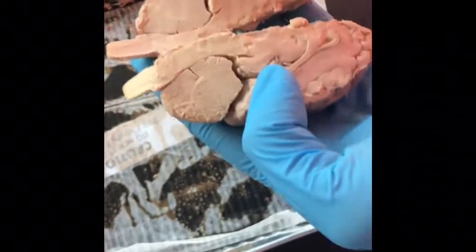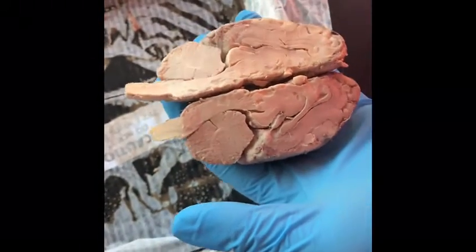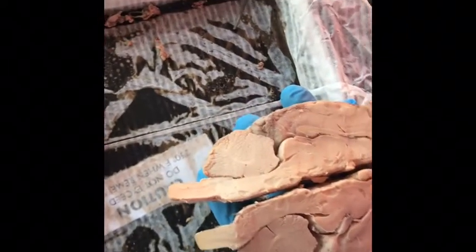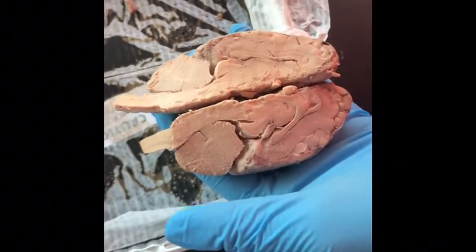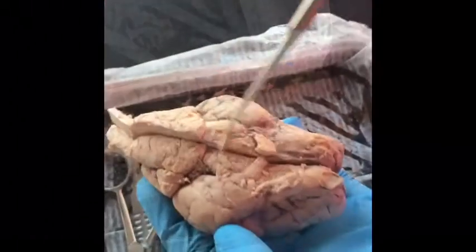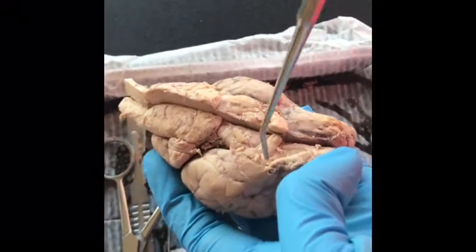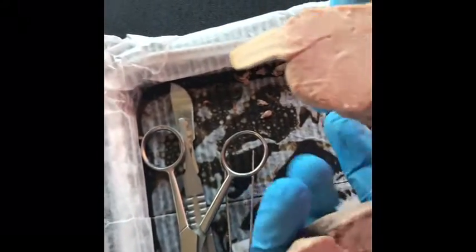The corpus callosum integrates motor, sensory, and cognitive performances between the cerebral cortex on one side of the brain to the same region on the other. The septum pellucidum is a thin triangular vertical double membrane separating the anterior horns of the left and right lateral ventricles.